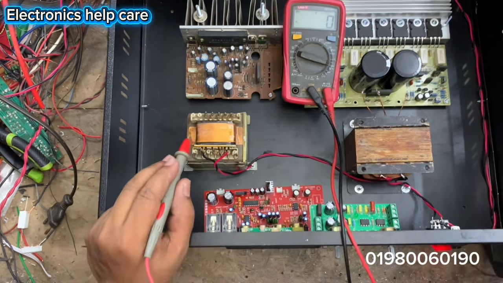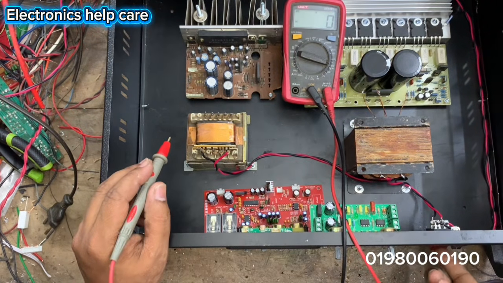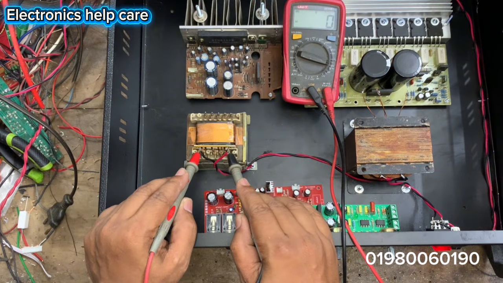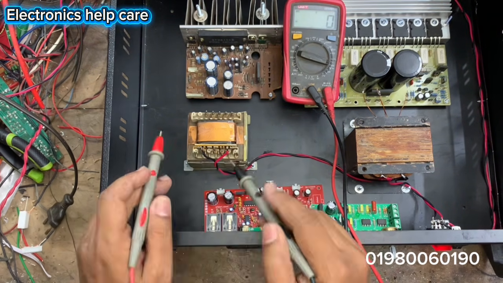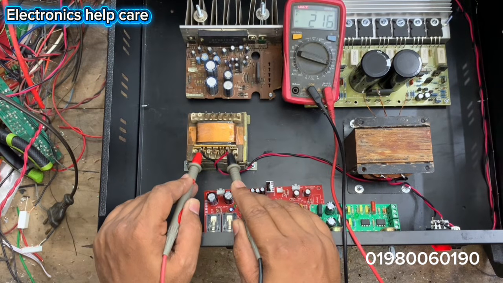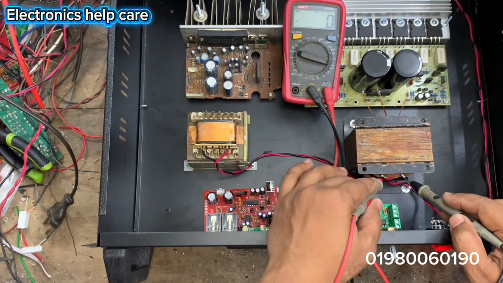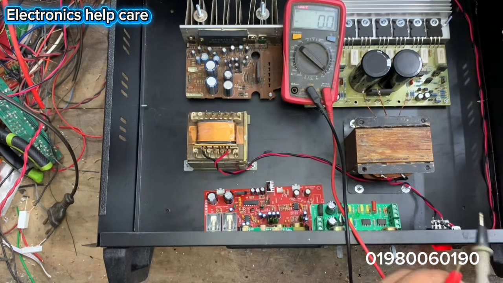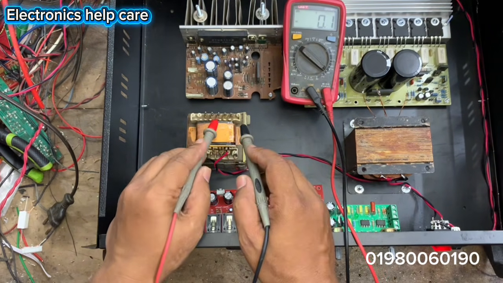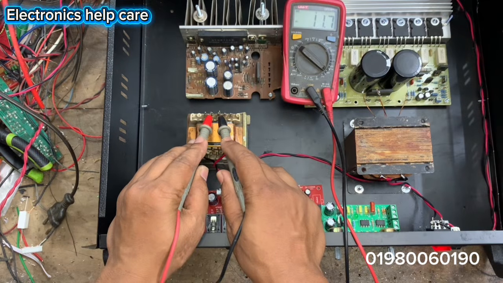Look, I made the switching first. It's 214 volts. The voltage is low, 216. Here also 216. Now I need to check the secondary voltage.